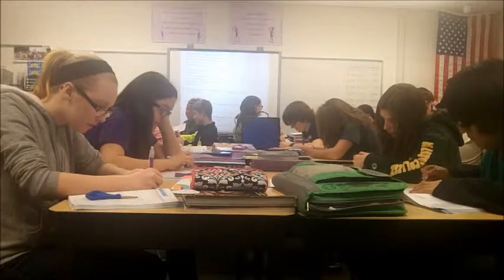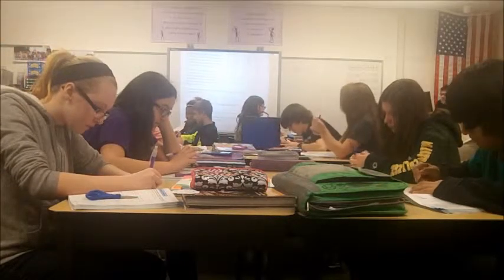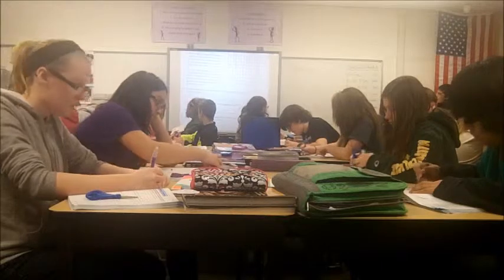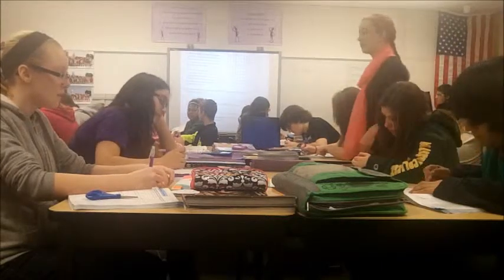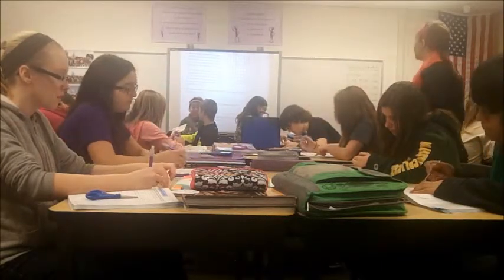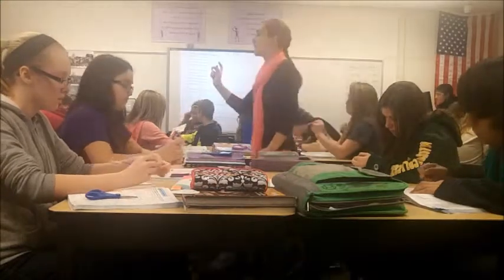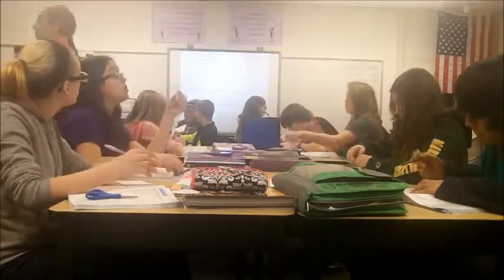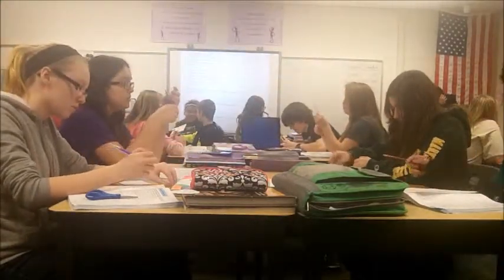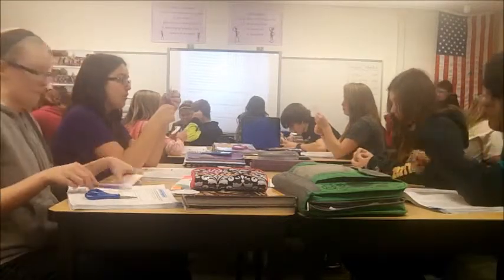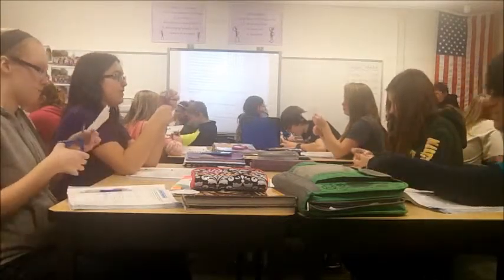What rule do we use to reflect across the x-axis? What's the rule? Haley said we use the one where the x's stay the same and the y has that negative on it. That's our rule for reflecting across the x-axis.